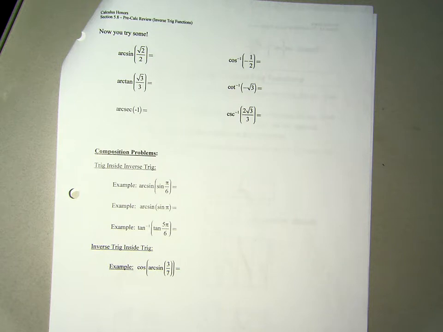When we get to a quiz on the inverse trig stuff, there will be some of this pre-calc stuff on there before the derivative work. So I do need to make sure you know how to evaluate and can give an answer in the right quadrant.